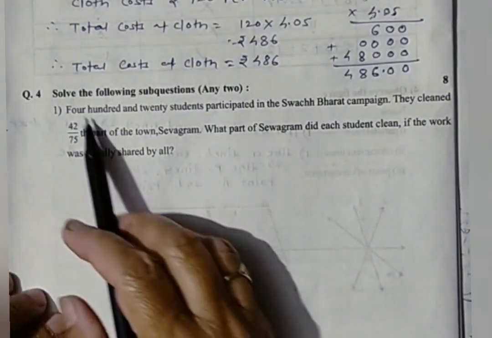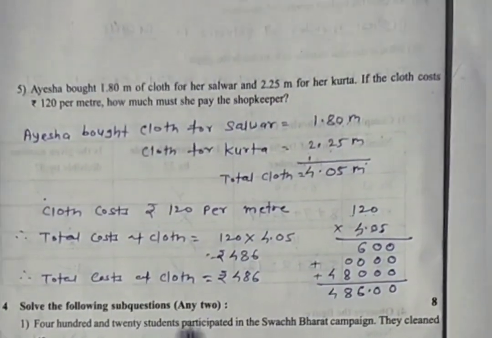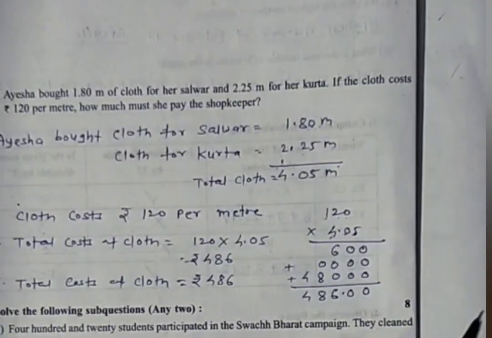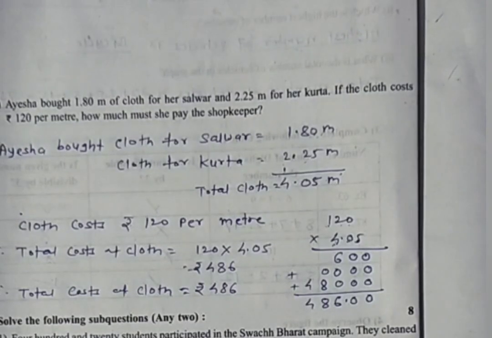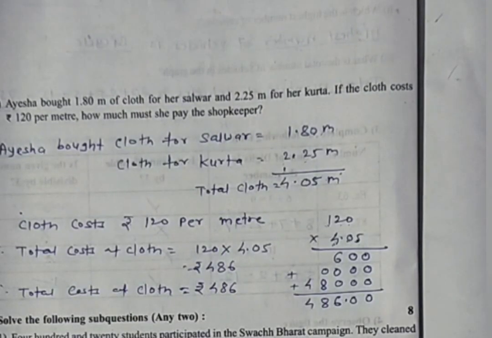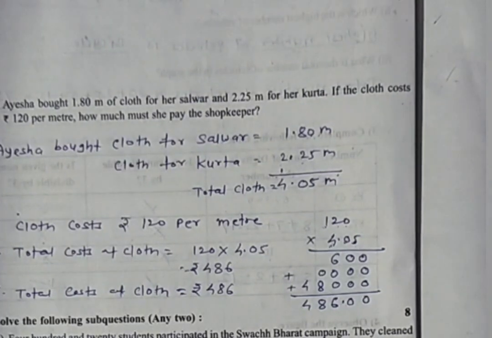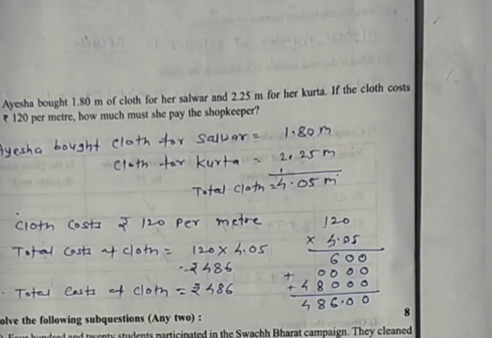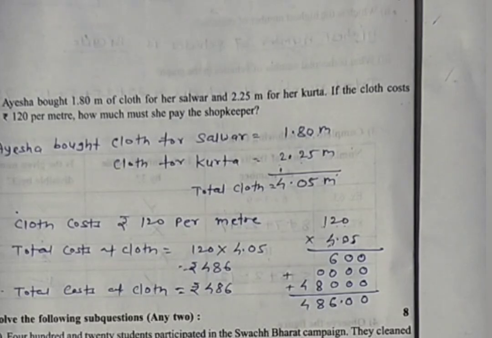Fourth question. Solve the following equations, any two. Given marks are 8. First, 420 students participated in the Swachh Bharat Abhiyan. They cleaned 42 upon 75th part of the town Sevagram. What part of Sevagram did each student clean if the work was equally shared by all?